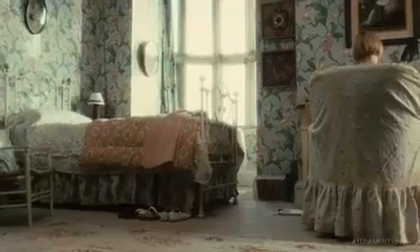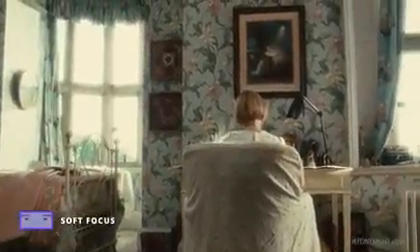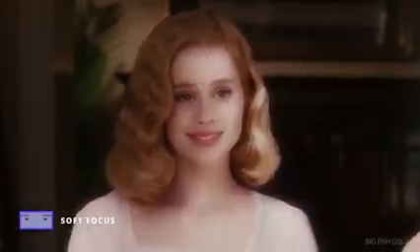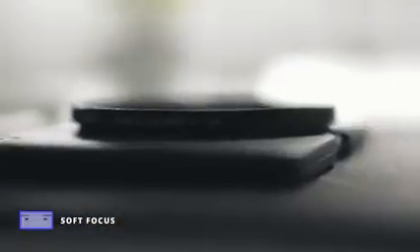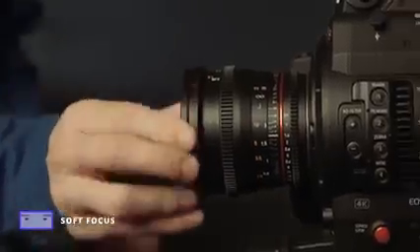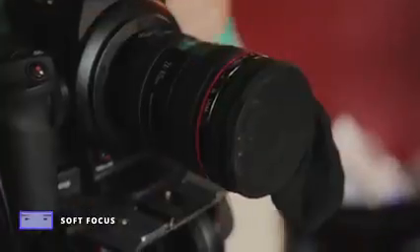Soft focus. Soft focus refers to a shot where no portion of the frame is 100% sharp. Soft focus is achieved by either imperfections built into the lens or with diffusion filters. In some cases, stretching a silk stocking across the lens or smearing the lens with Vaseline will do the trick.